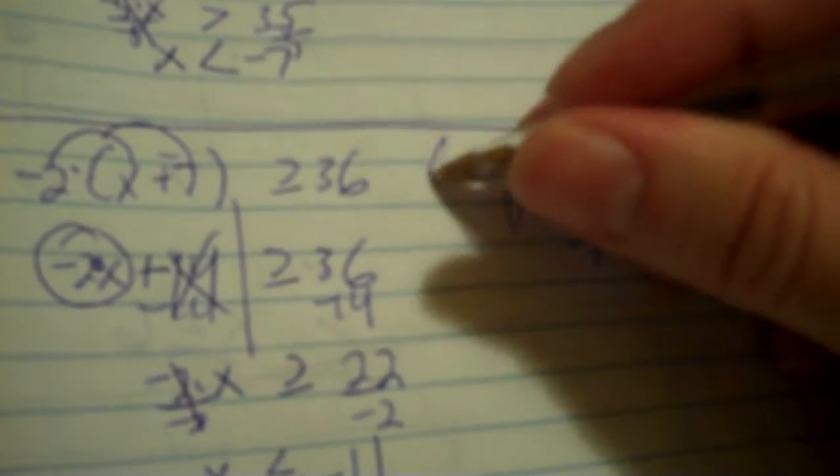So negative 11 is your critical number, circle and fill it, and it opens to the number, so it goes that way, which means x is less than or equal to negative 11.